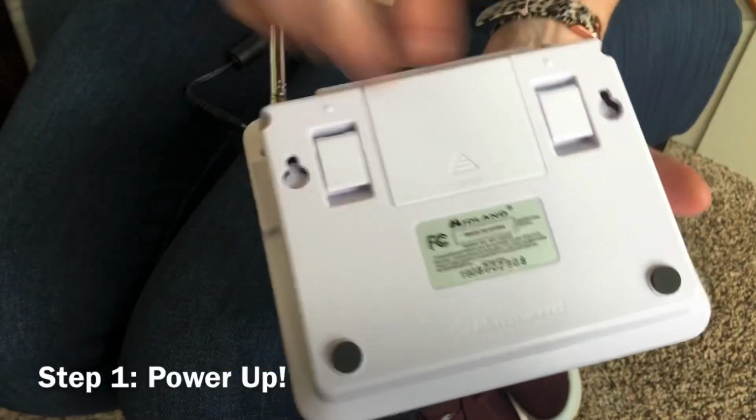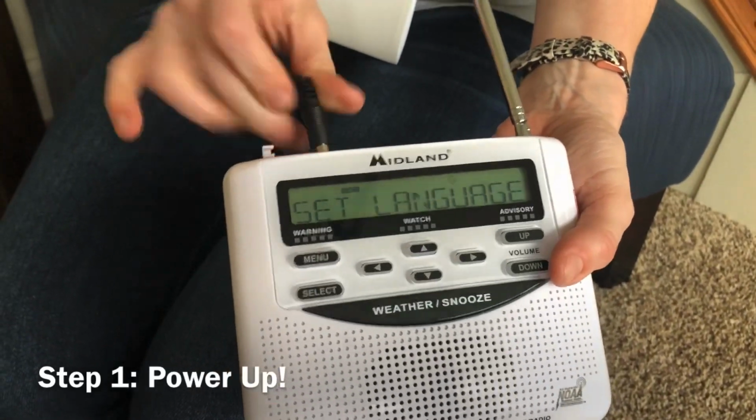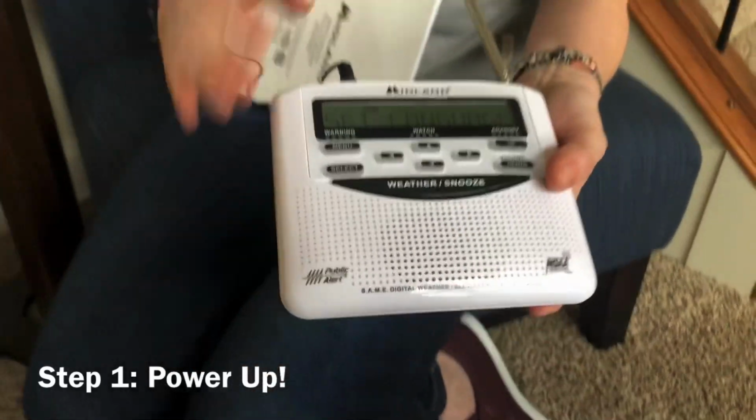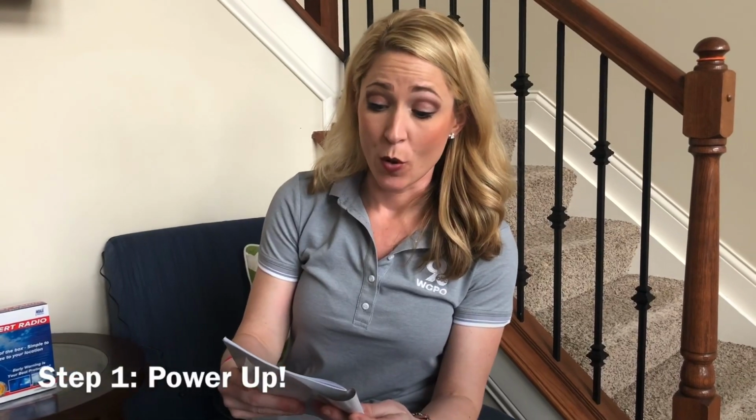So what I did first, put in the AA batteries, 3 of them in the back, and then you're going to actually plug in the power cord. So now it has wall power and it has backup power. After that, there's a whole list of instructions that are in here. So you get the welcome screen.